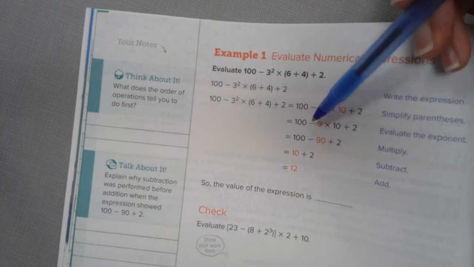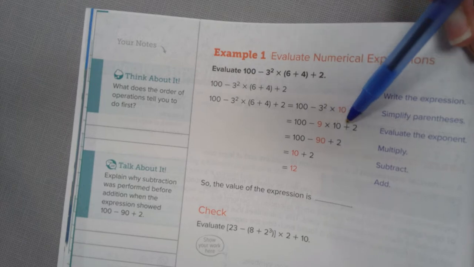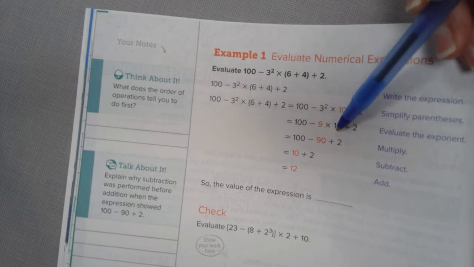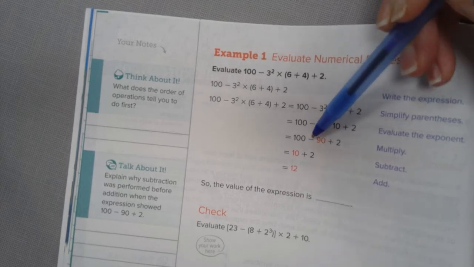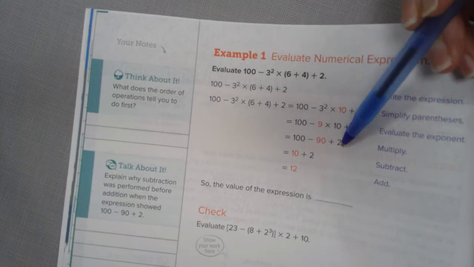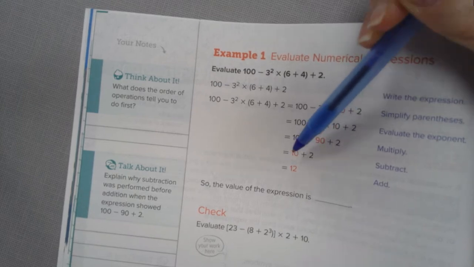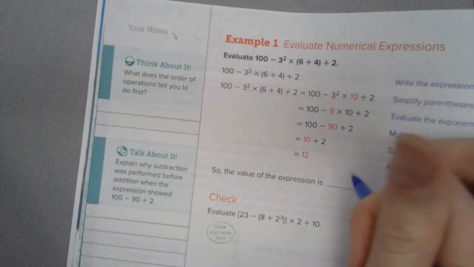Now we have subtraction, multiplication, and addition left. We multiply next. We get 90. We have subtraction and addition left. We work left to right. 100 minus 90 is 10, and then 10 plus 2 is 12. Our answer is 12. Okay, now it's our turn.